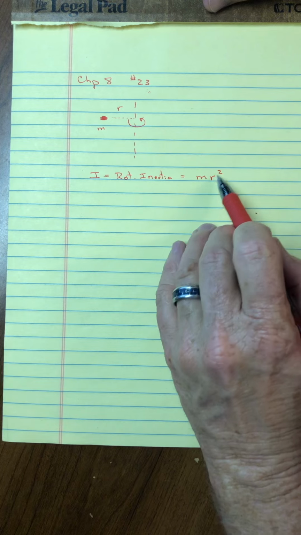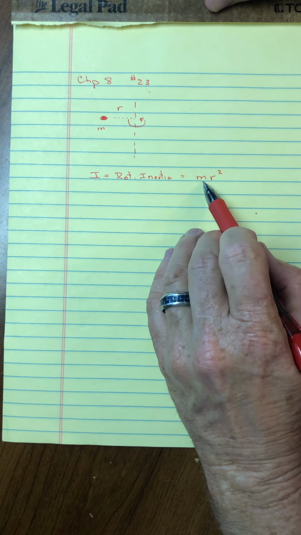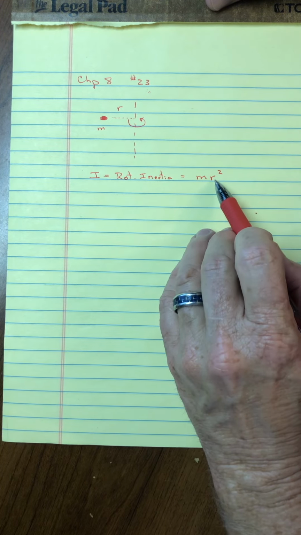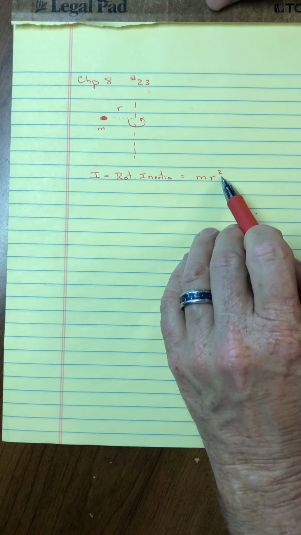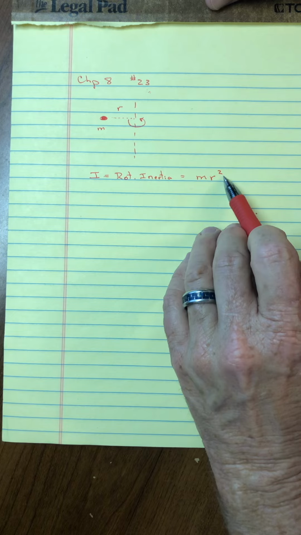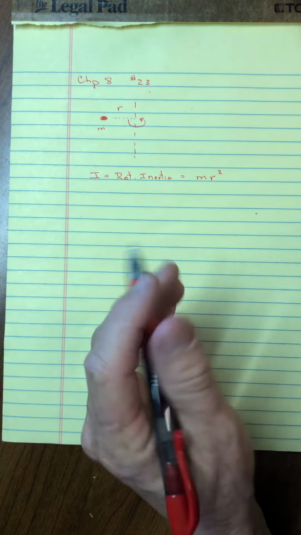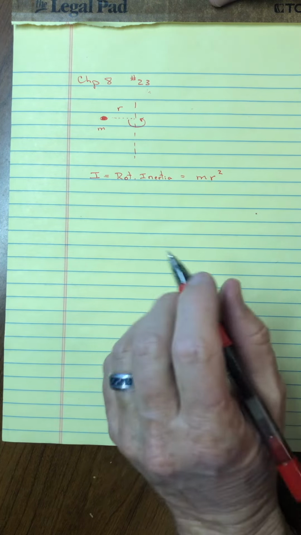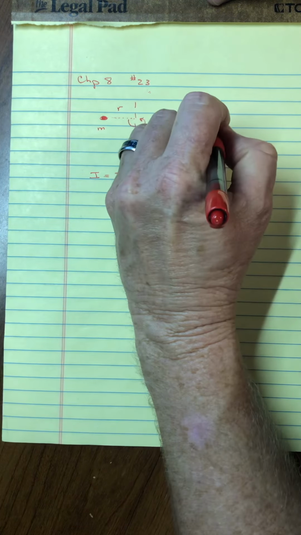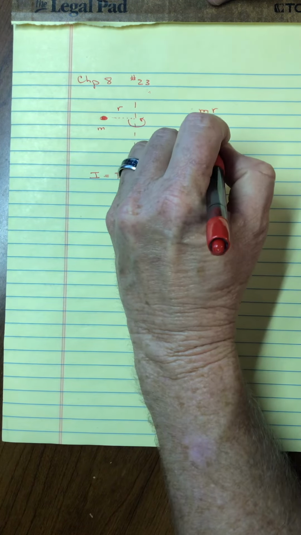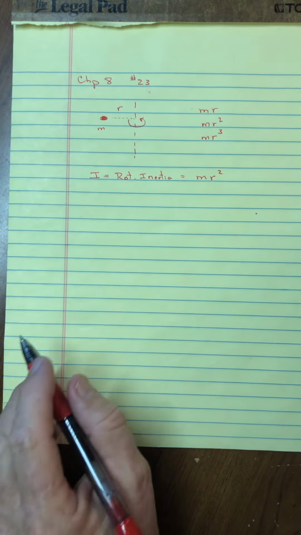When you take a quantity, inertia, and multiply it by a distance raised to whatever power, that is the first moment or second moment or third moment. We're raising to a power of 2, so this would be a second moment in terms of math.